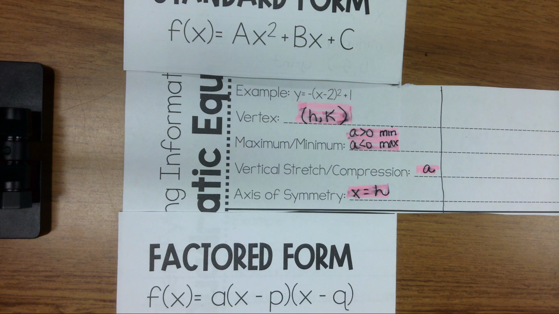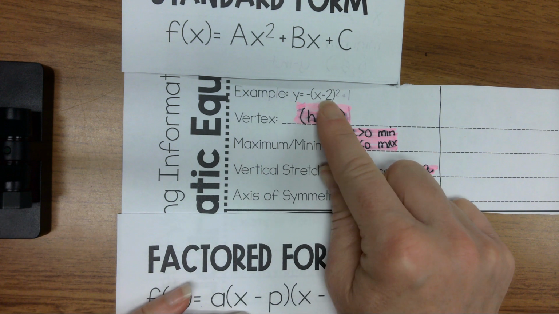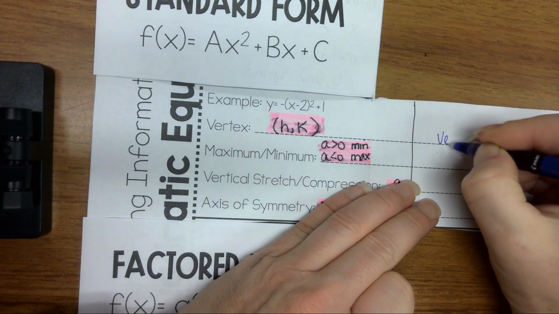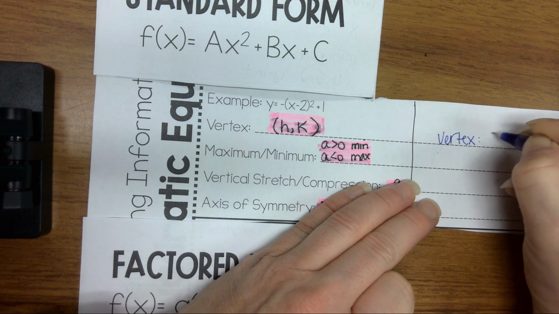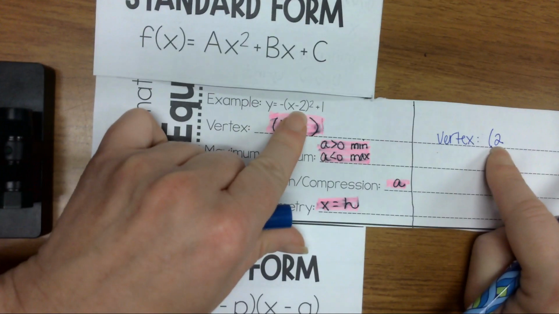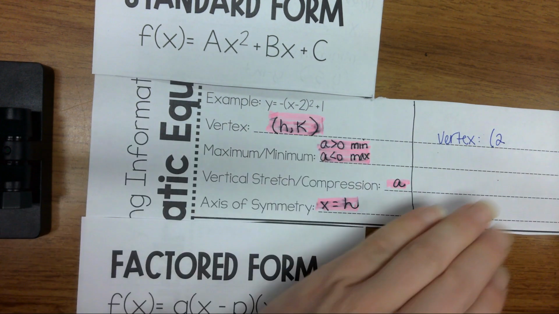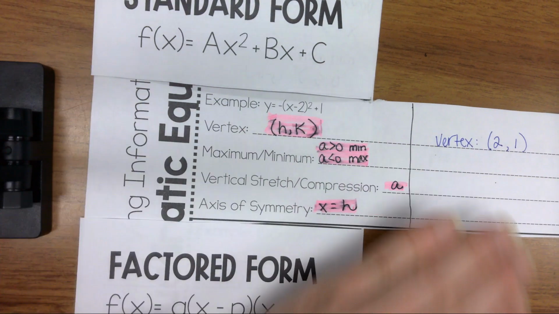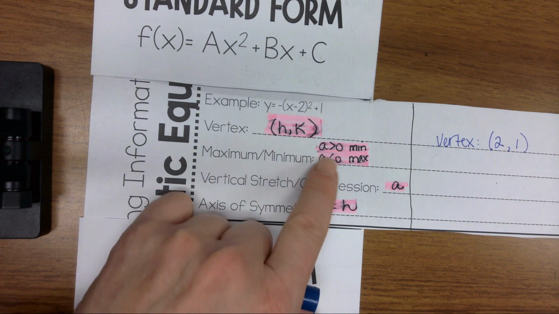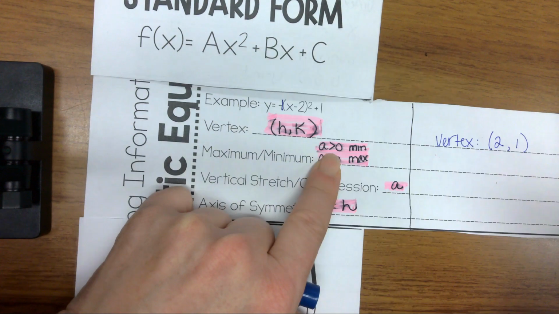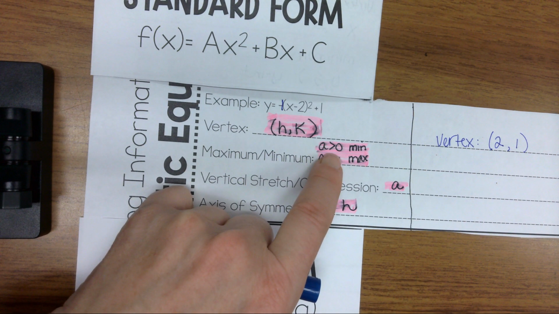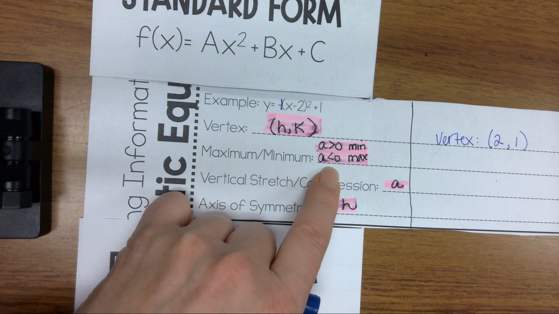What would be the vertex of this then? Very nice. The vertex is 2. Make a note that this is a 2 and that's x minus 2. So it's positive 2, 1. A, in this case, there's a negative in front. That means a is negative 1. Okay. That means this is a maximum.